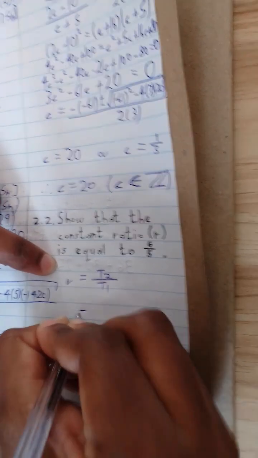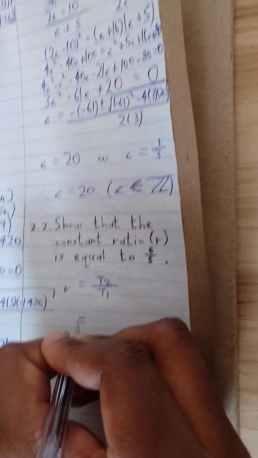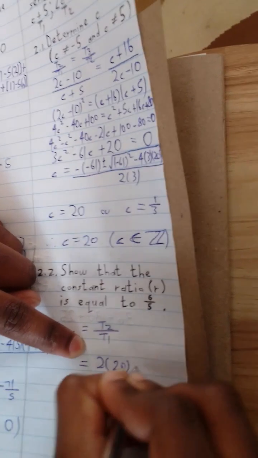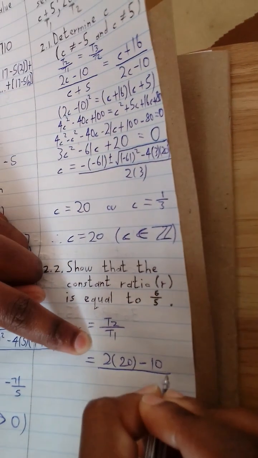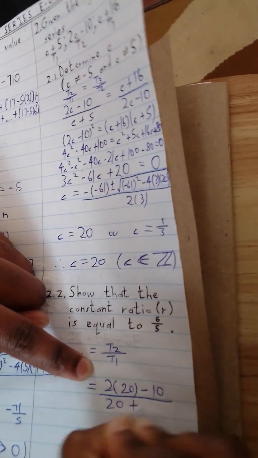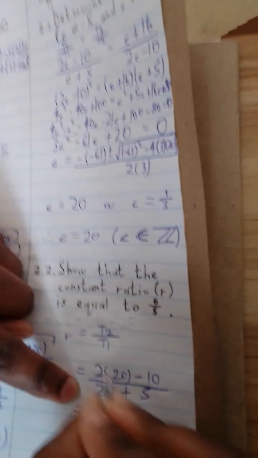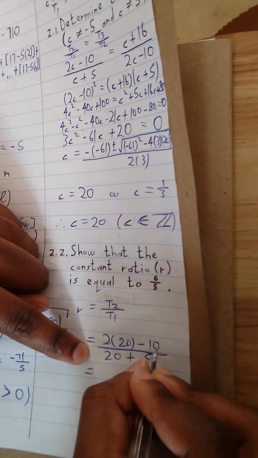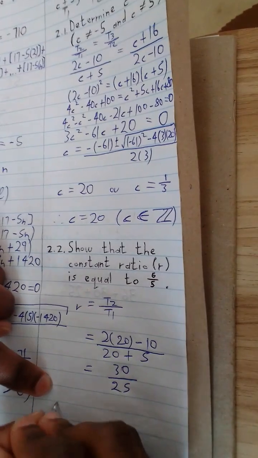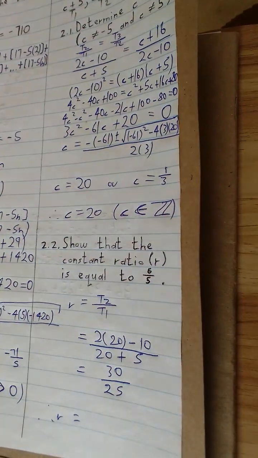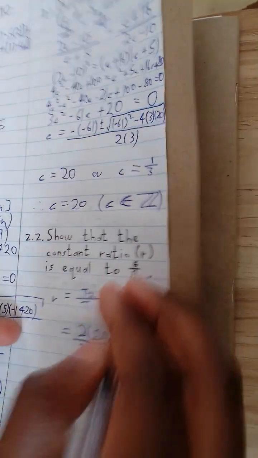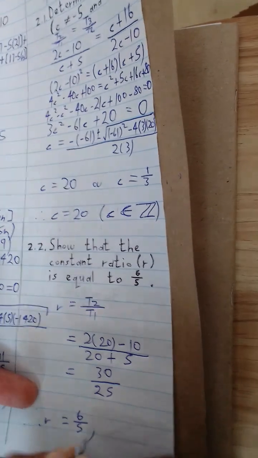What's T2? 2c minus 10, so 2 times 20 minus 10, over T1, which is c, which is 20, plus 5. 2 times 20 is 40, 40 minus 10 is 30, over 25. So the final answer is r is, what's 30 over 25? 6 over 5, as it's shown.